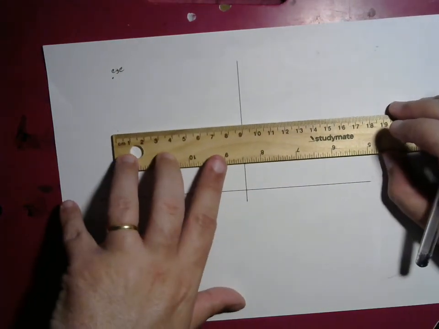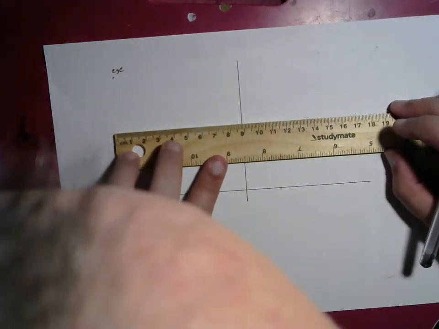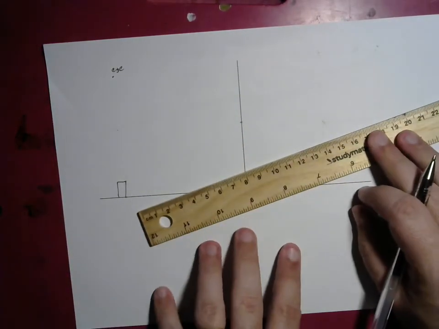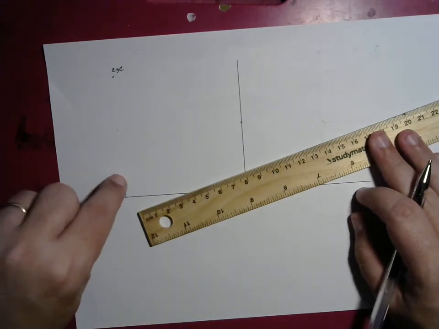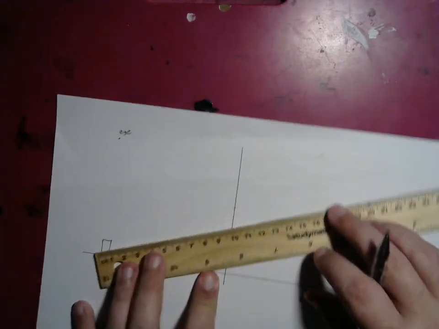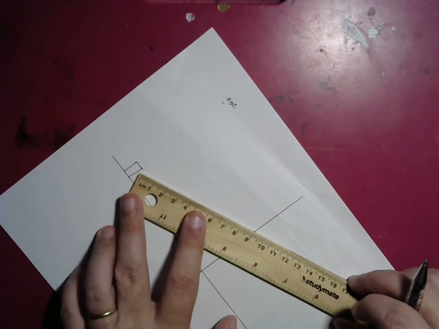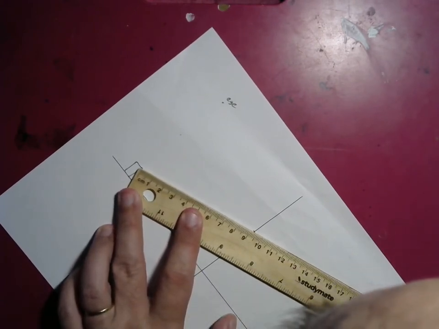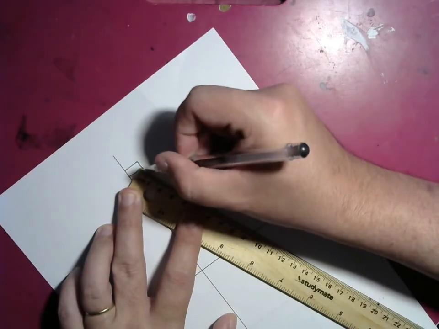The reason I want the middle point is so I know where on here my ray should go to come from the top. When I go from the bottom, I'm going to need another ray. I'll just turn this around a little bit so I can look a bit better.